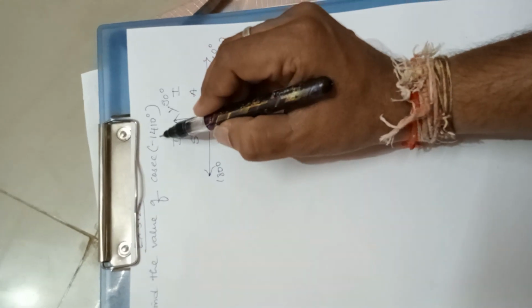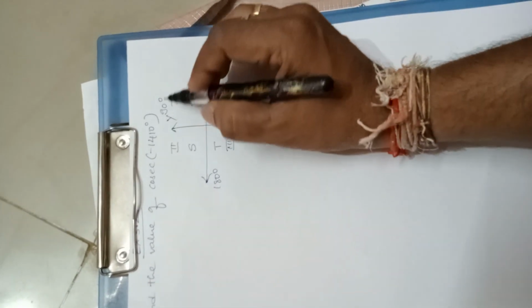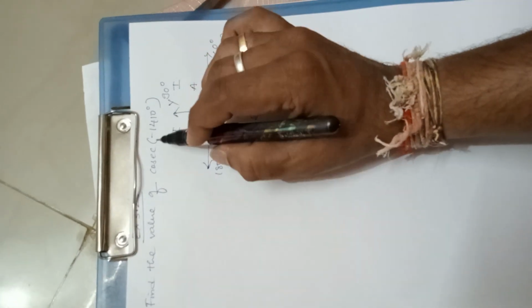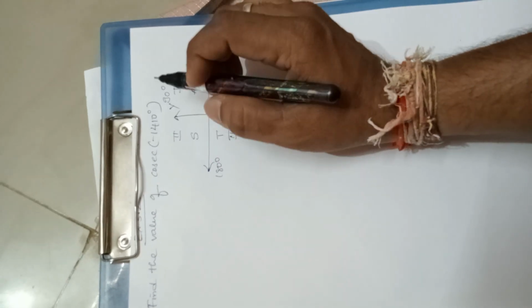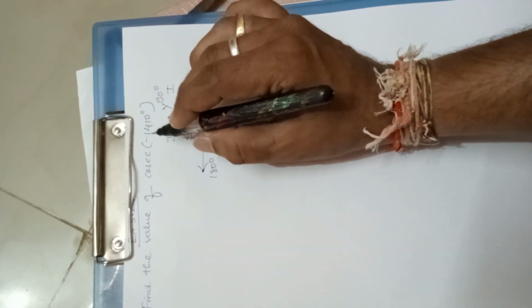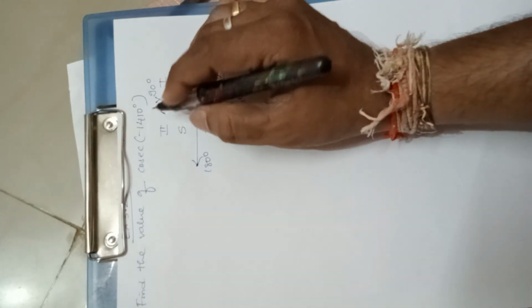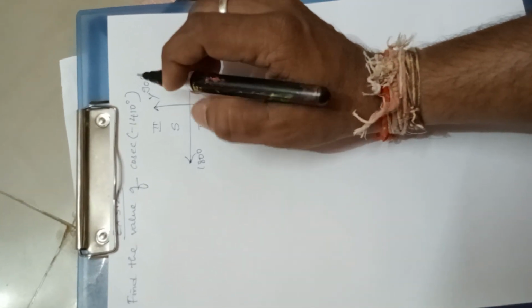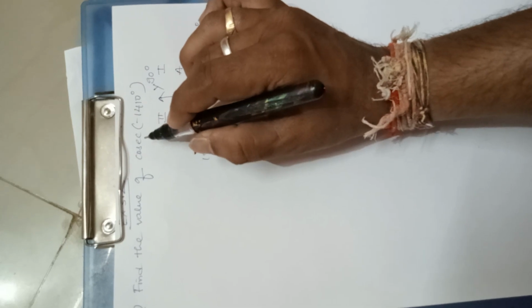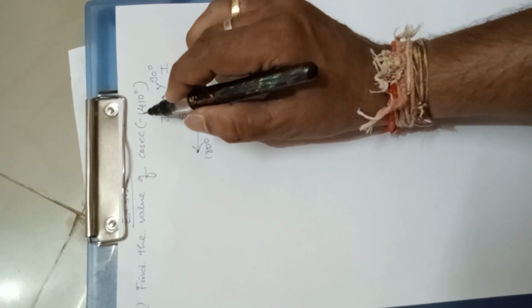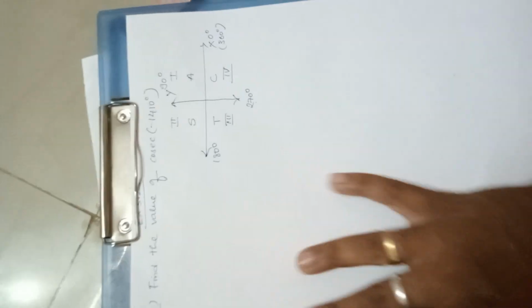Now what if the value is more than 360 degrees? How do we find the value of a trigonometric ratio of an angle which is more than 360 degrees? That is what we will be discussing, and as an example we shall find the value of cosecant minus 1410 degrees.